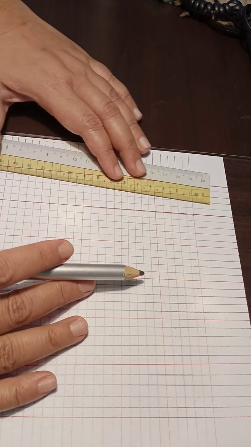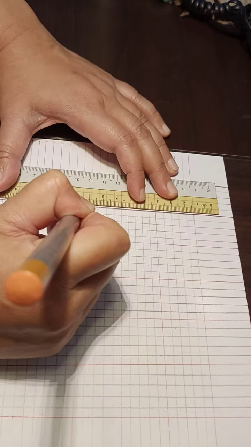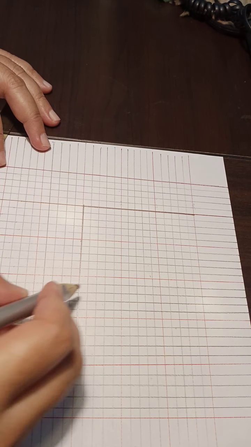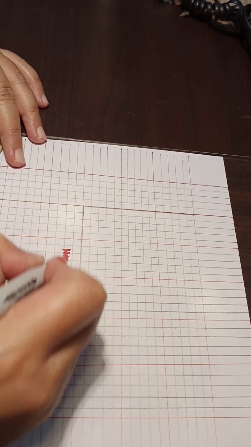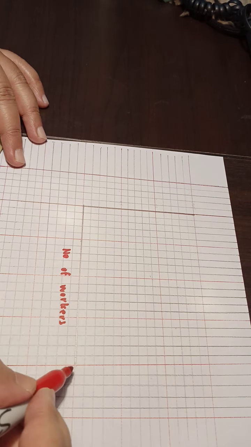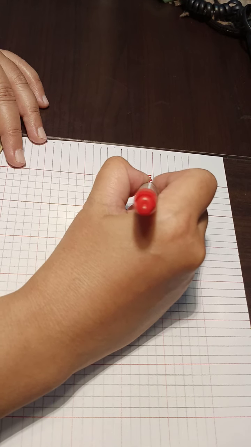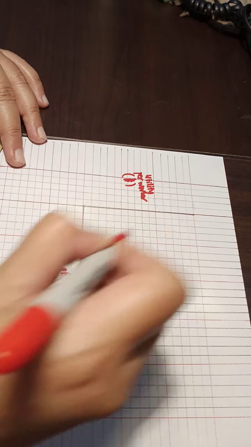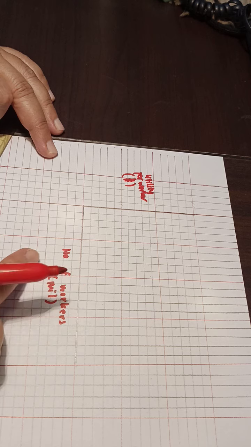It's just plotting on this graph paper. We have the y-axis and the x-axis. Here on the x-axis is the number of workers, in millions. The y-axis is the utility per worker, expressed in dollars. According to the table, you have up until 12.